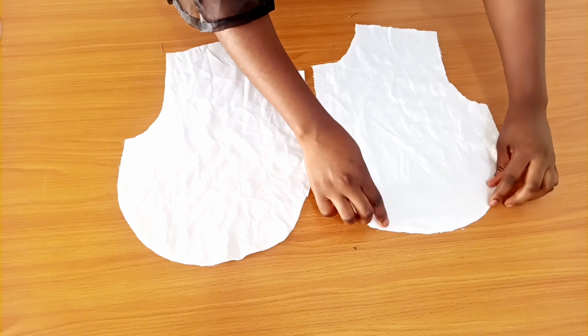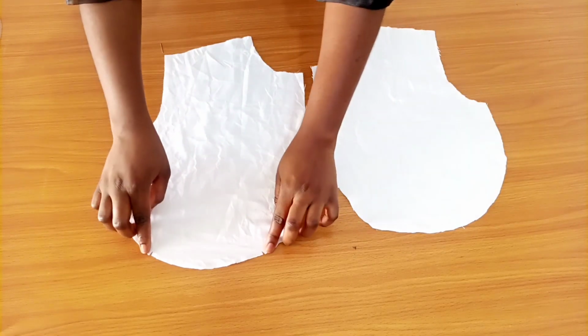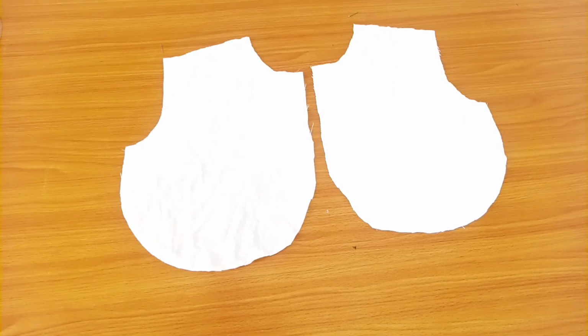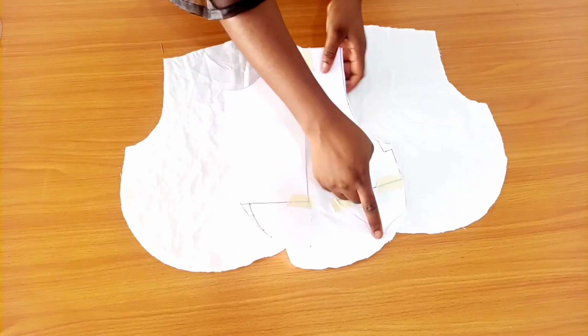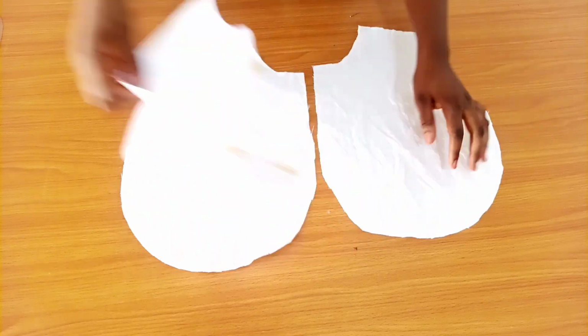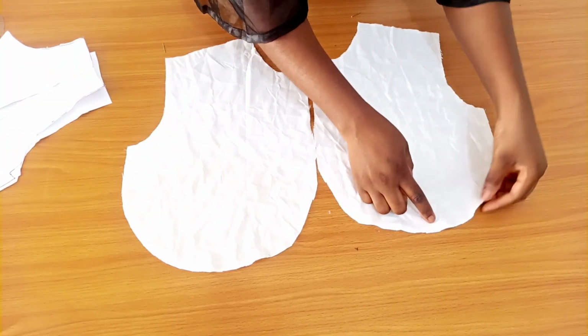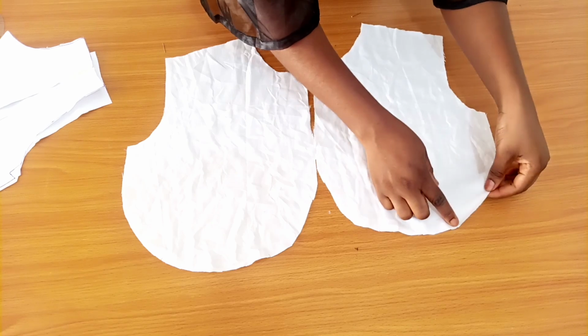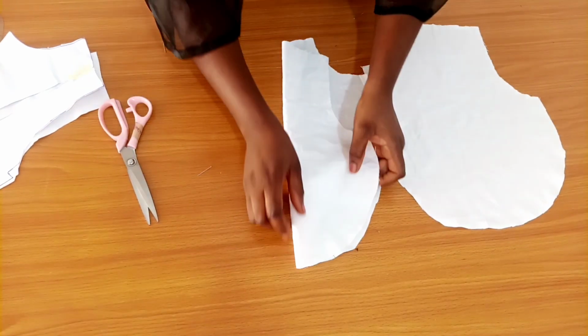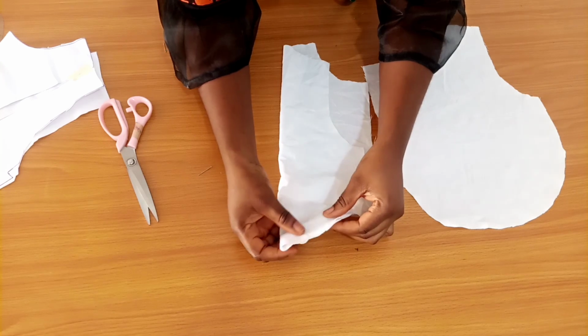This is the cup. Remember the notches I added, which indicate the edges of our spread on the pattern. Here we'll have it, these two edges right there. So I'll fold one over the other so that I can get the middle point. That's the middle point between the two notches right there.